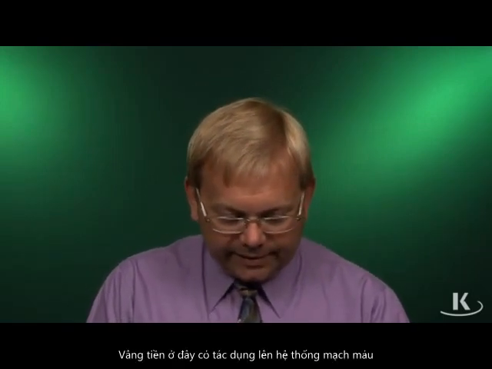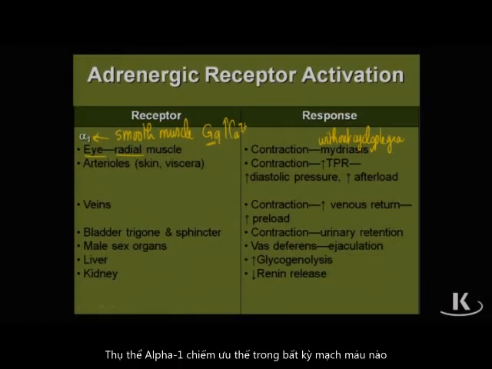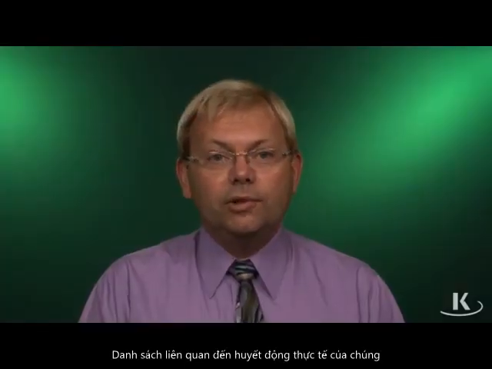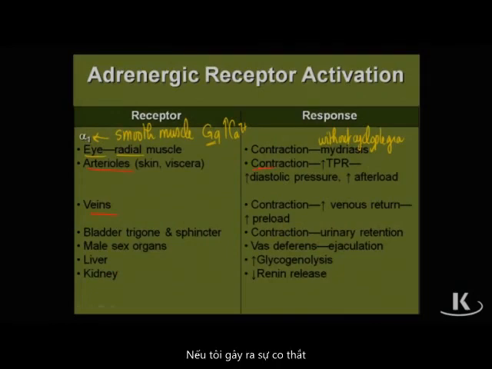Where our money is here is in the effect on the vascular system. Alpha-1 receptors predominate in any vessels. We picked on two big ones, arterioles and veins, based on their actual hemodynamic relevance. Arterioles, if I cause contraction, I will increase my resistance.